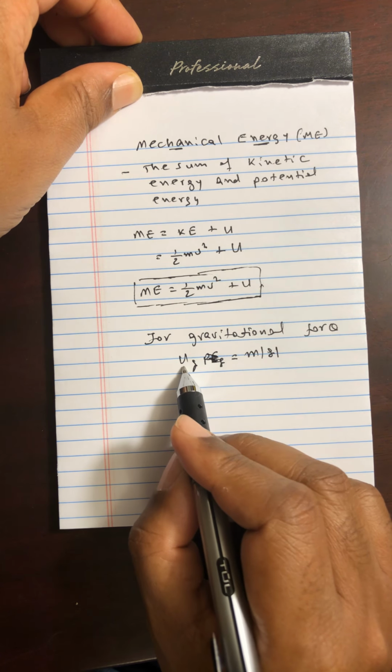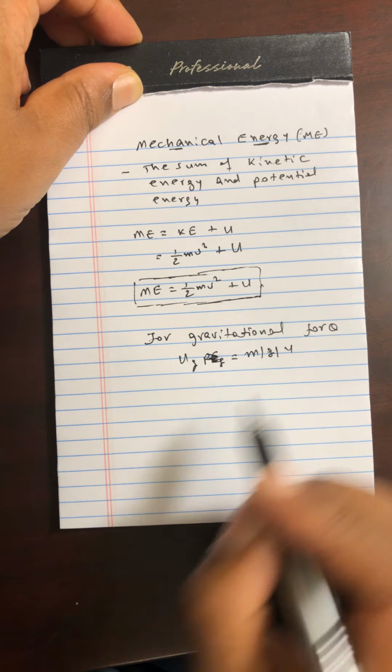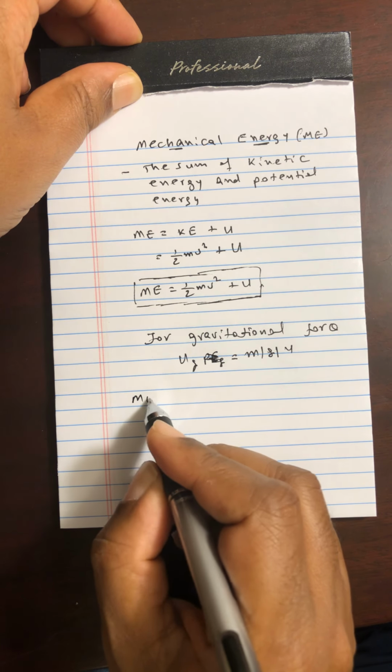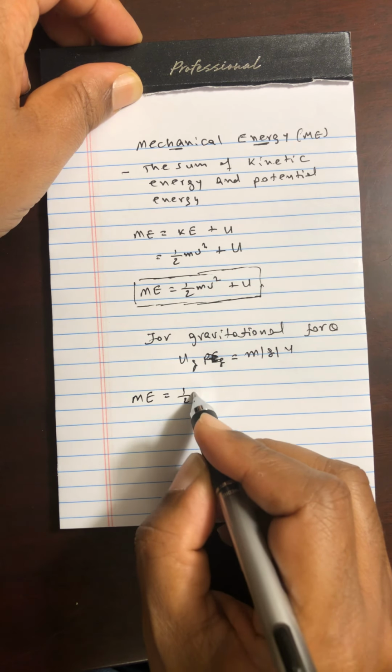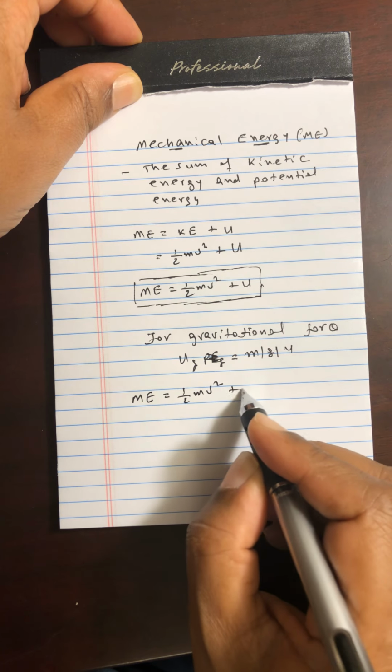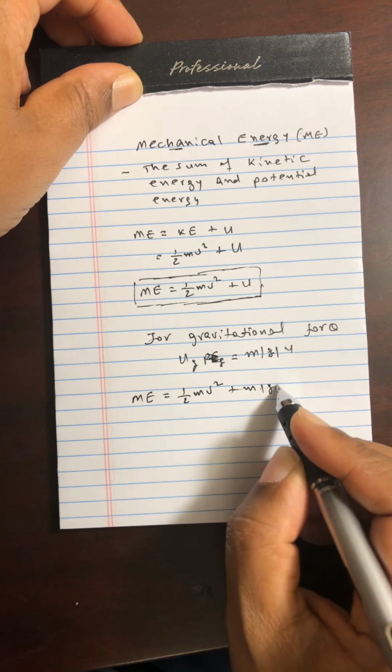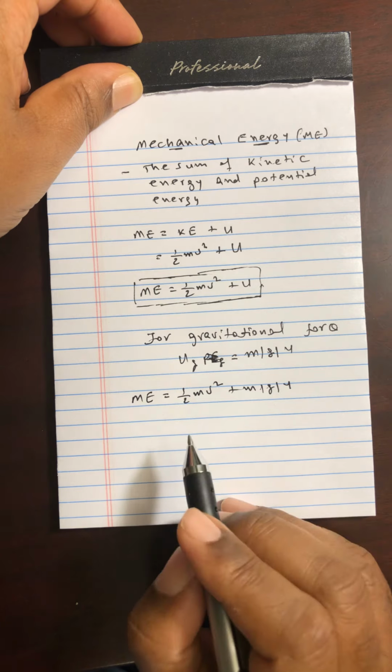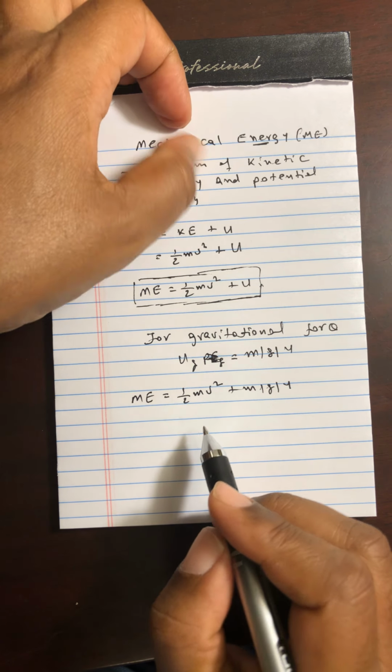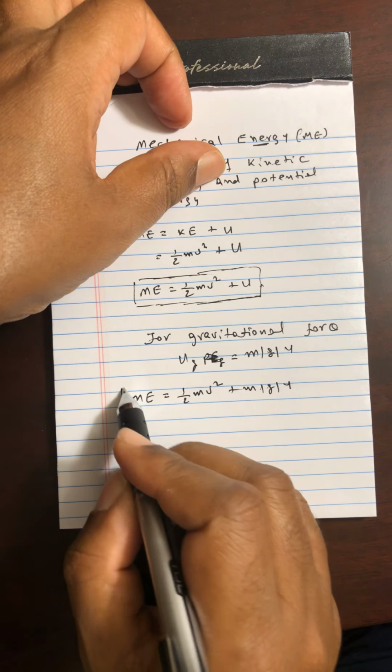This is the gravitational potential energy, mgy. So the mechanical energy would be half mv squared plus mgy. So if the force involved is gravity, this is the form of mechanical energy.